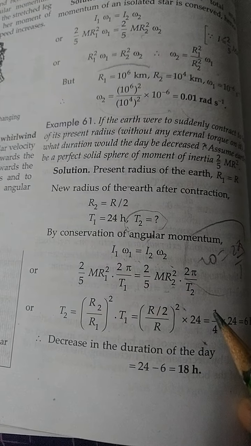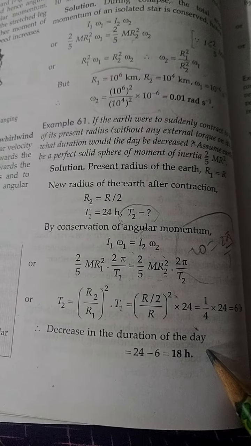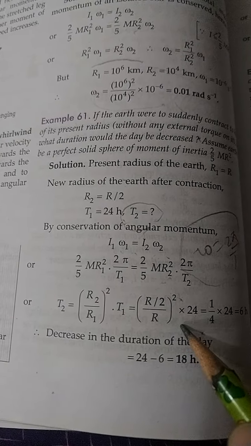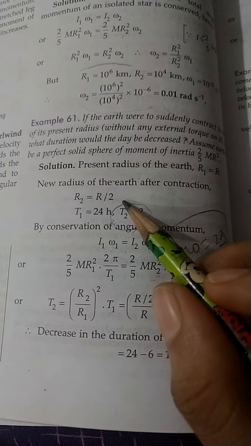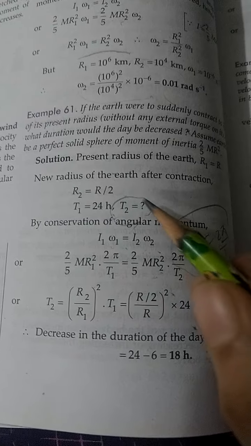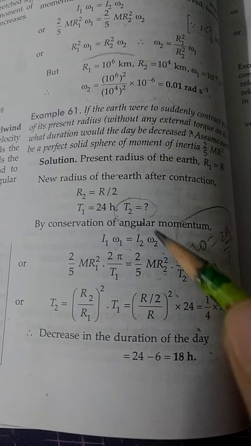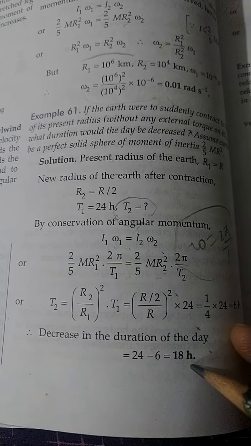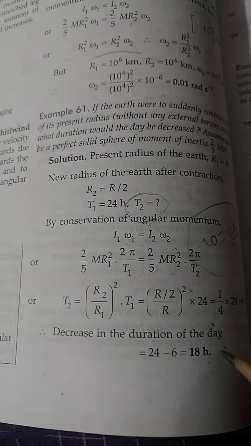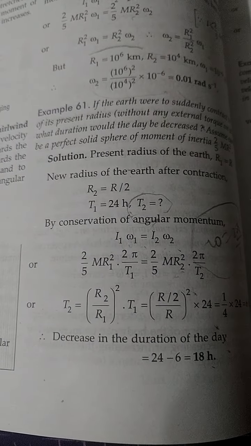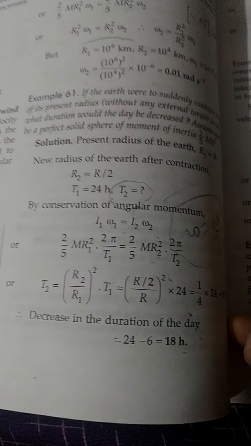And what I need is to find the decrease in the duration of the day, because the earth is reduced to half of the original radius. So when this happens, will the time period decrease? Yes, it will decrease, by 6 hours. It means at that time the earth doesn't have 24 hours, it will have 18 hours.